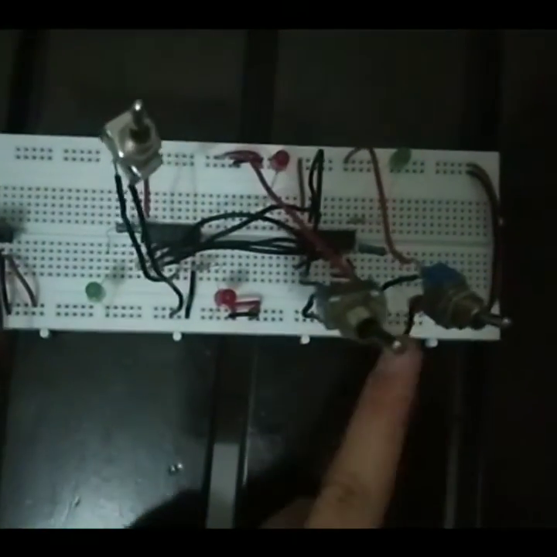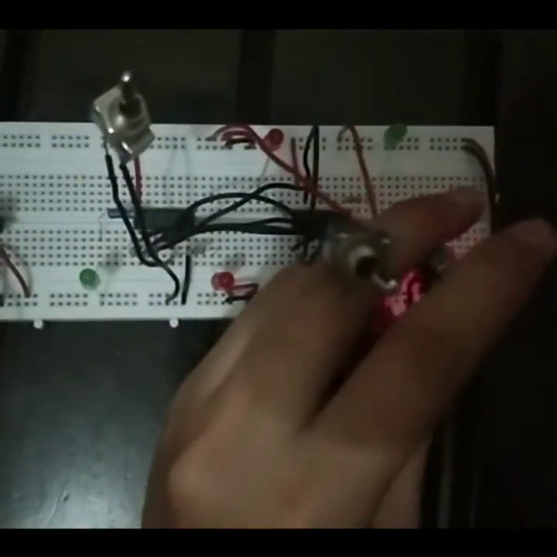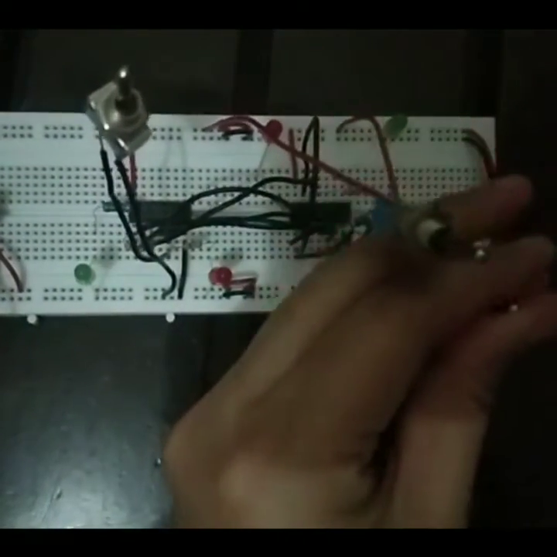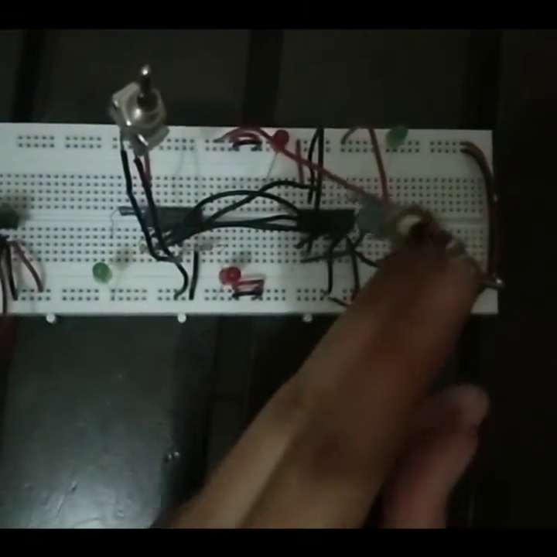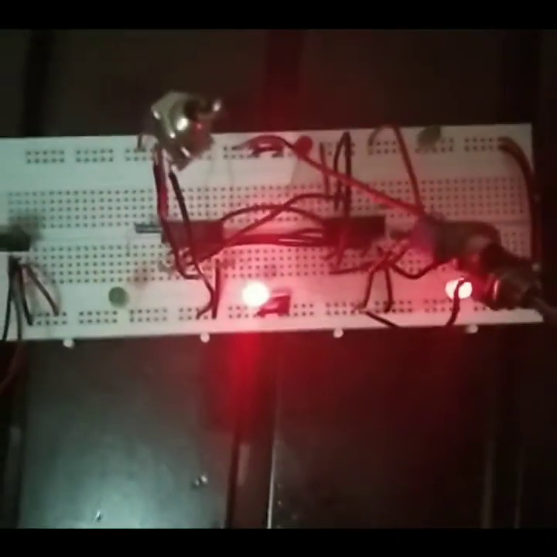If input B is 1, output Y1 and Y2 is 0. If input B and C is 1, the output Y1 and Y2 is 0.